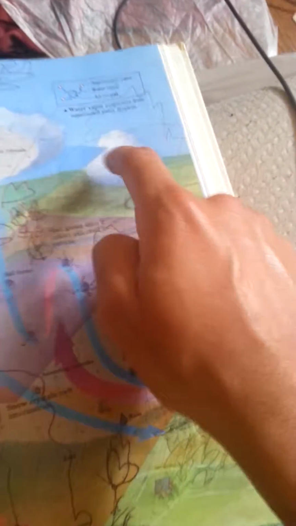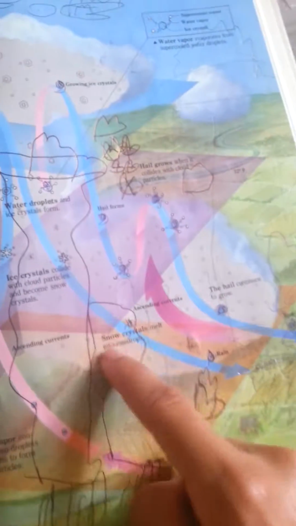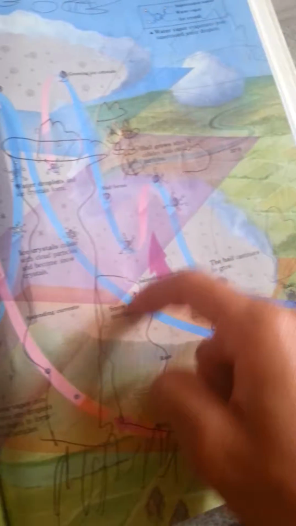Now this one is what causes rain, hail, and snow. It's the big cloud. I'm not sure if this looks like that in real life. Never seen, but you see clouds do grow behind it too. I just drew that there for a reason, and this shows you right here how rain forms, how hail forms, and how snow forms.